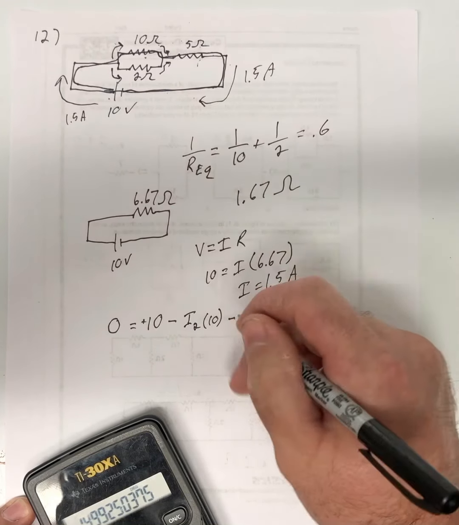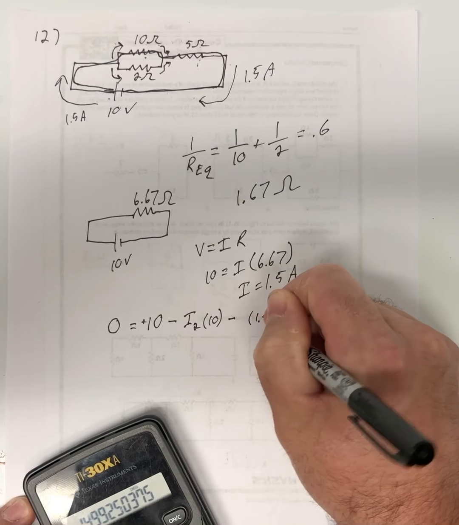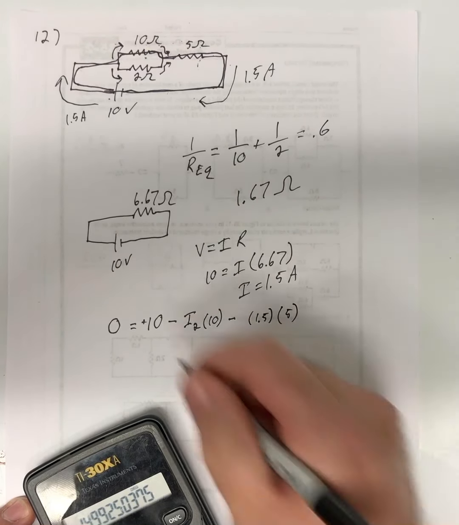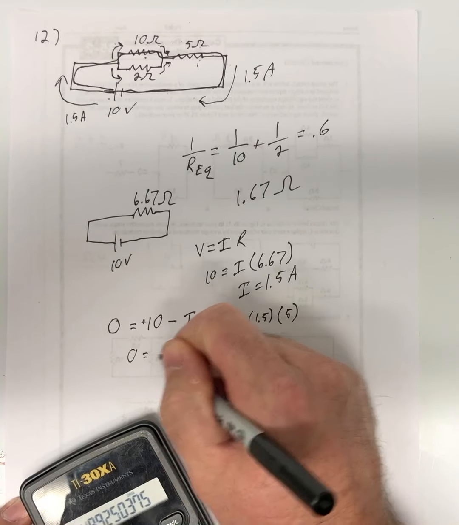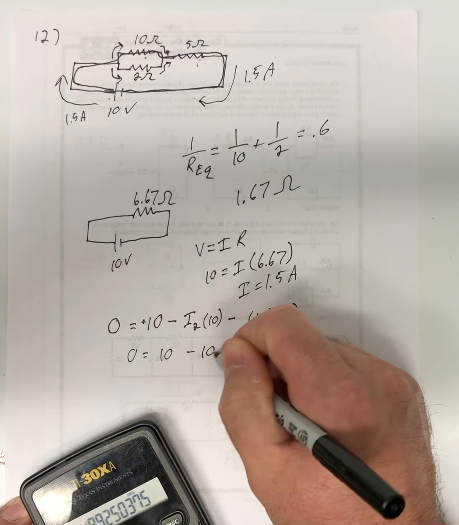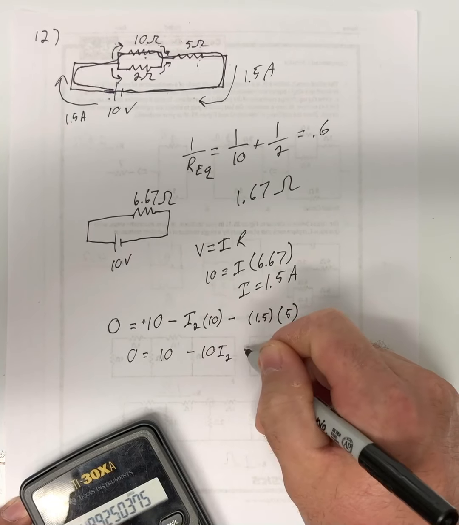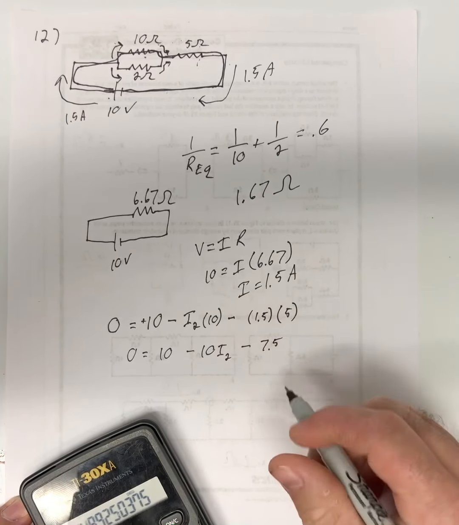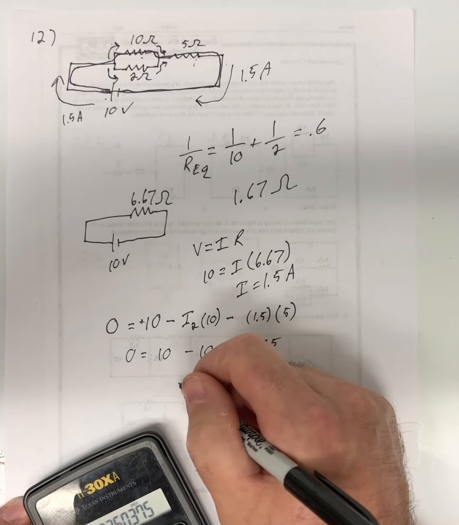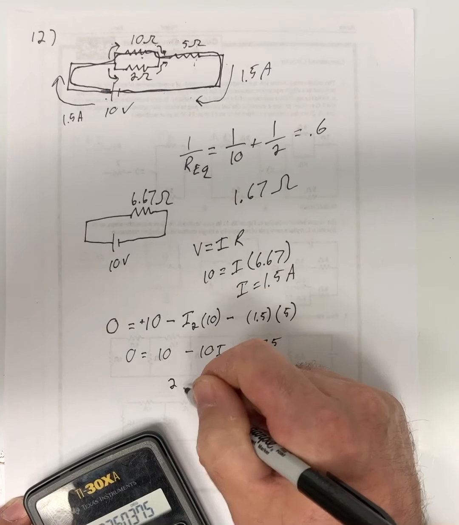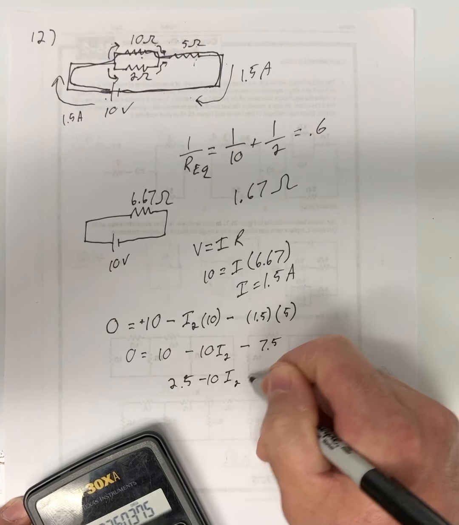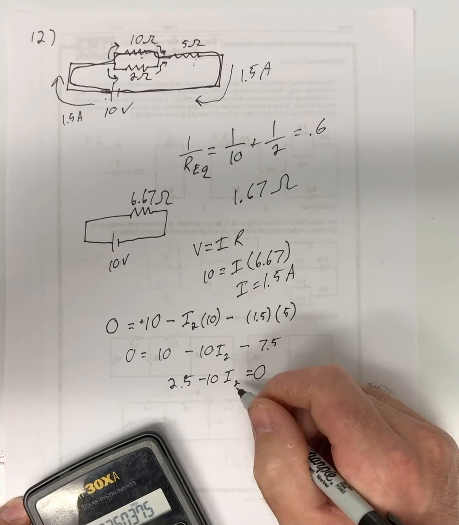So therefore, it's going to be my 1.5 amps times my 5 ohm resistance. So 0 equals 10 minus 10 I2 minus 7.5. 1.5 times 5 is going to be 7.5. 10 minus 7.5 is going to be 2.5 minus 10 I2 equals 0.